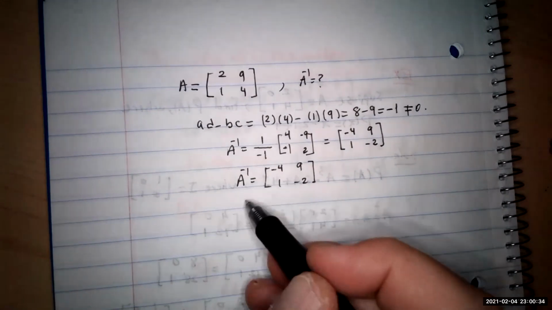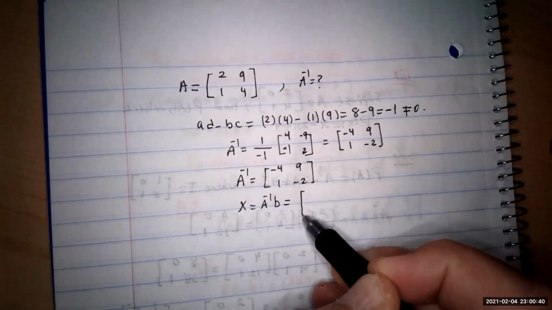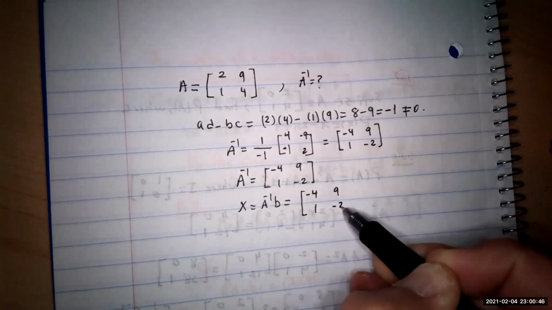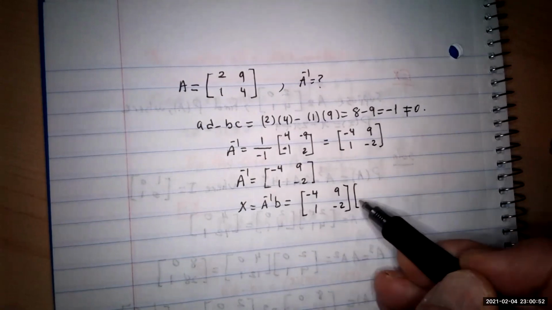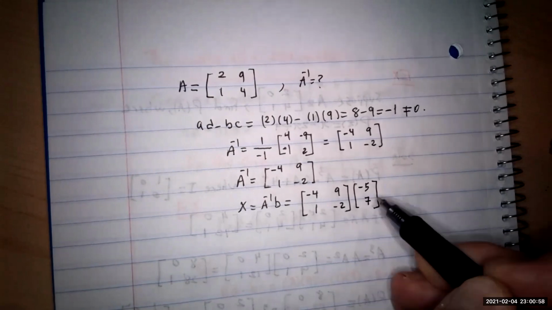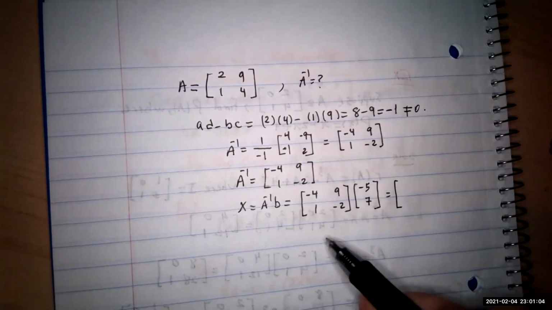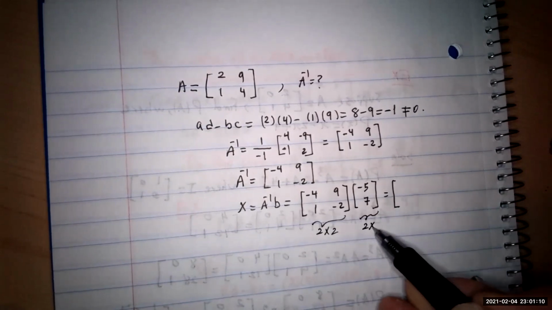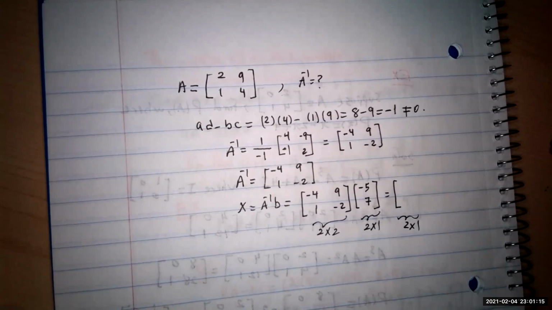Okay, so remember, X is A inverse times B. So the A inverse is negative 4, then we get the 9 here and the 1 and negative 2, times B. B was the constant matrix, which is negative 5 and 7. Now multiply them together. Remember, this is a 2 by 2 and this is going to be a 2 by 1, so the result would be a 2 by 1 matrix.